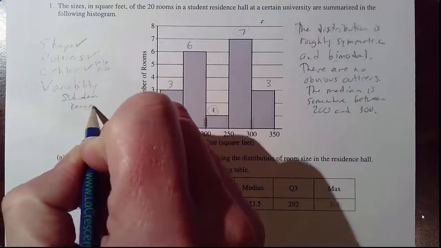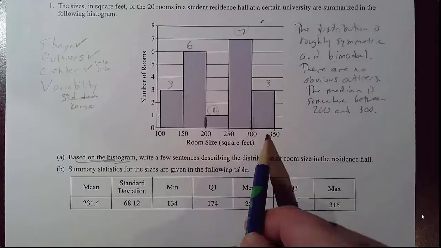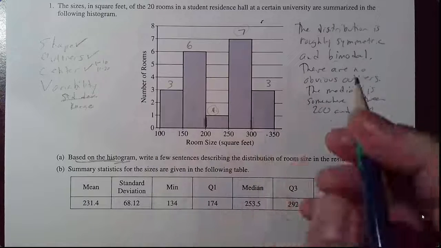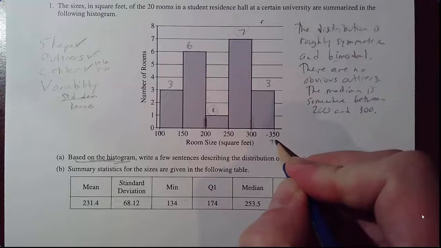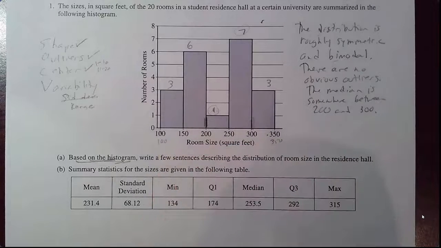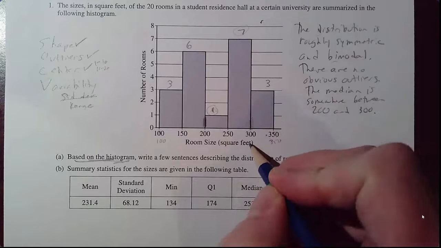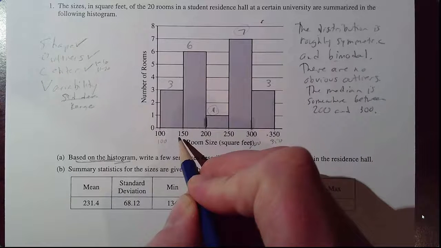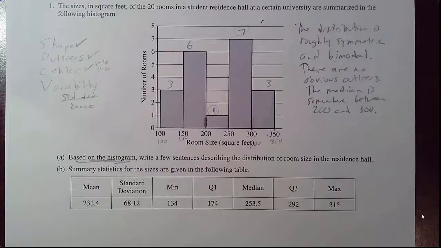Now, range does not mean from this to this. That's kind of how we use it in a traditional sense. But range is the max minus the min. So the max could be as high as 350 and could be as low as 300. The min could be as high as 150 or as low as 100. So I've got to give, kind of ironically, a range of answers.